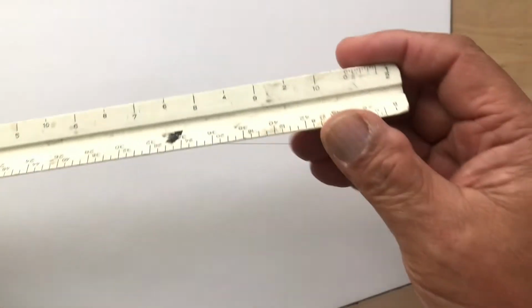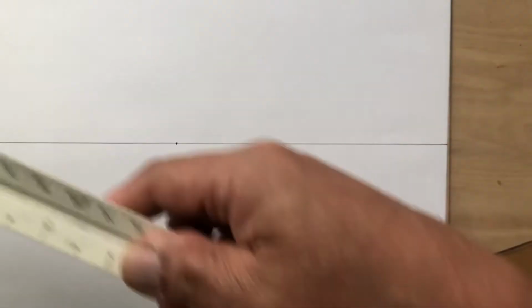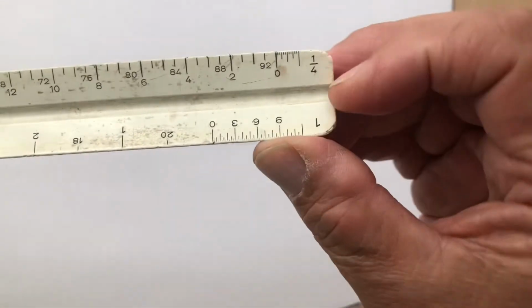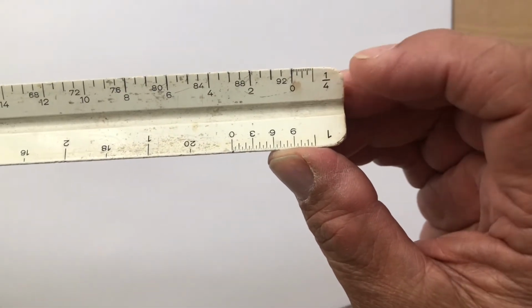In that vanishing point, I'm going to use my scale. And again, I mentioned 1/4 inch scale. So I'm going to use my 1/4 inch architect scale. Turn that around. This is the 1/4 inch scale right here. It says 1/4 at the very end.